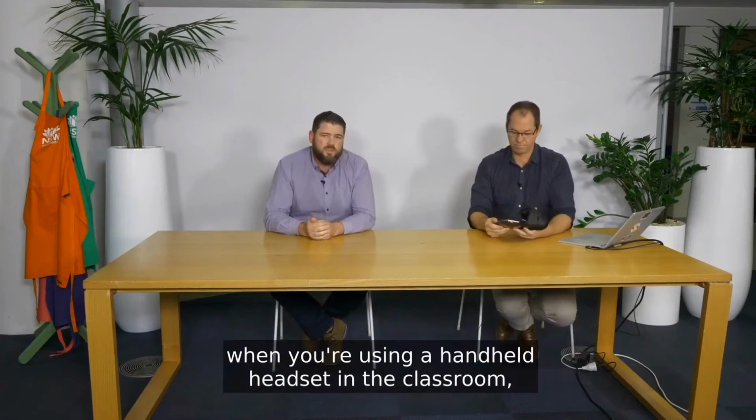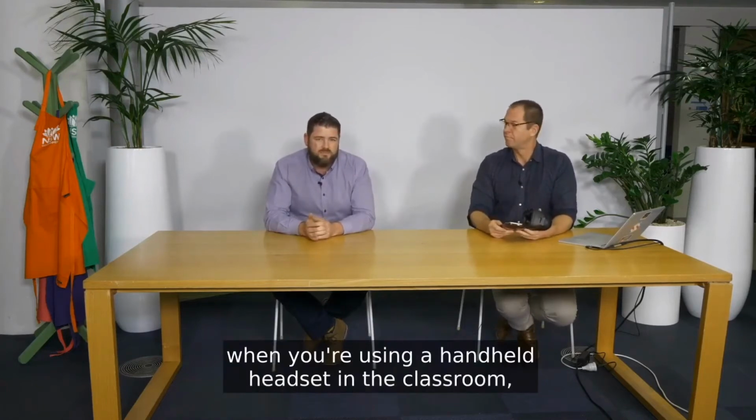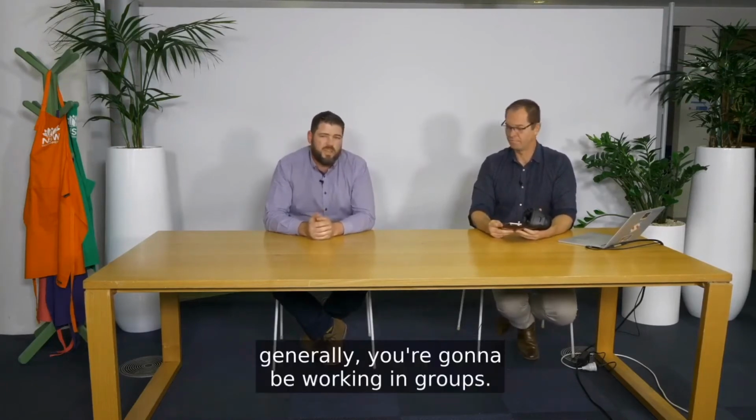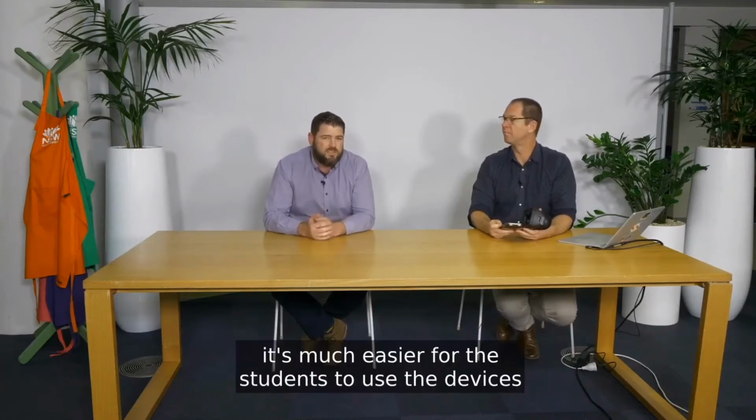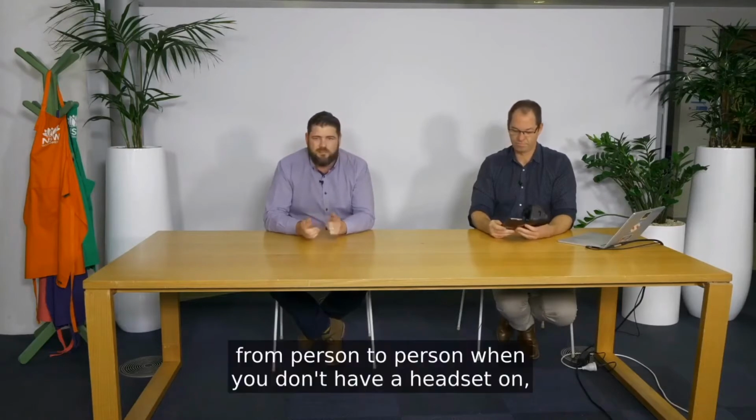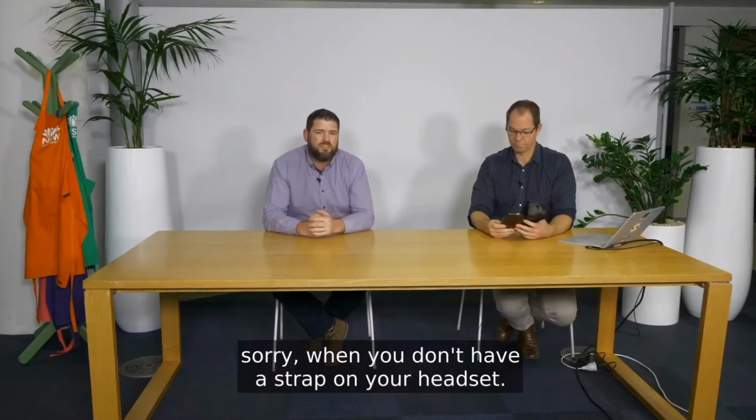First of all, when you're using a handheld headset in the classroom, generally you're going to be working in groups. When you're working in groups, it's much easier for the students to use the devices from person to person when you don't have a headset on. When you don't have a strap on your headset.